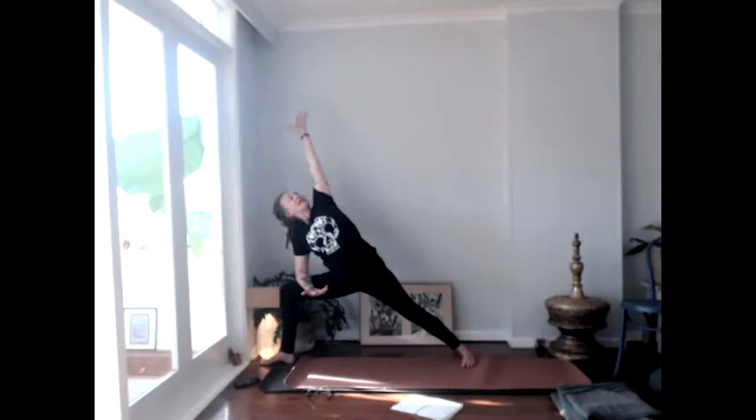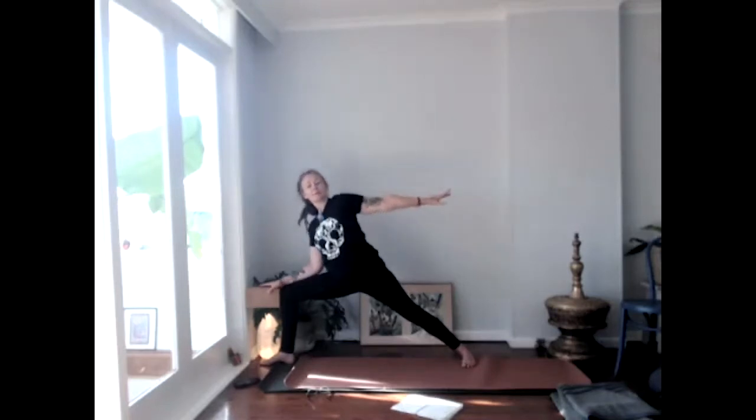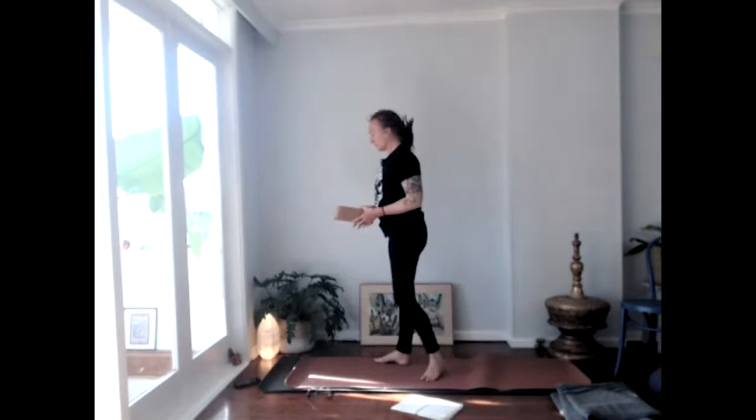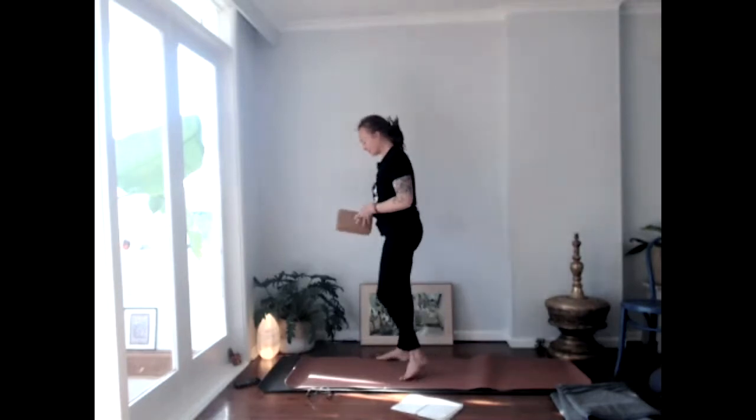Beautiful. Inhale, come all the way up. Bring the brick with you so there's no brick accidents. Feel that right groin, right thigh. So deep opening. We didn't even go far into the pose. So let's bring that same opening to the other side.